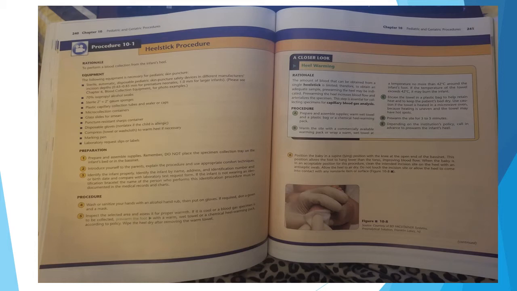Procedure: wash or sanitize your hands with an alcohol hand rub, then put on gloves if required, don a gown, and a mask. Inspect the selected area and assess it for proper warmth. If it is cool or a blood gas specimen is to be collected, pre-warm the foot with a warm wet towel or a chemical heel warming pack according to policy. Wipe the heel dry after removing the warm towel.